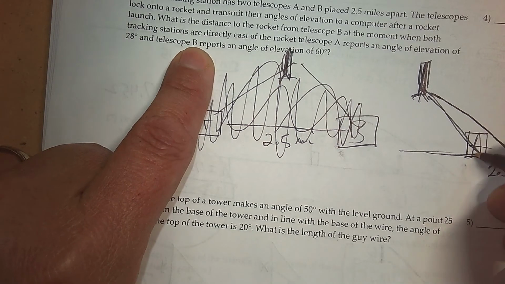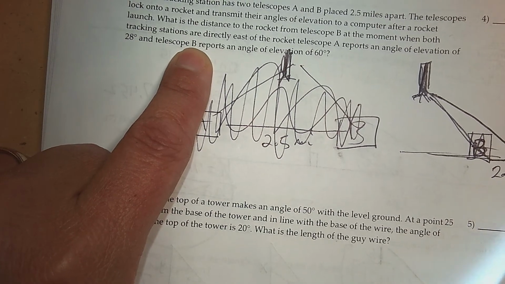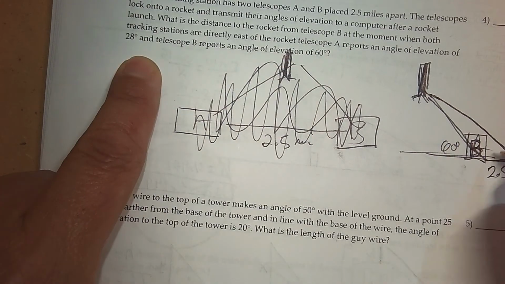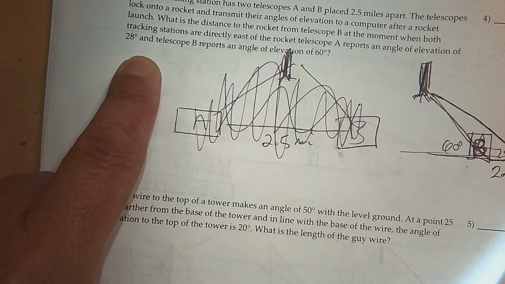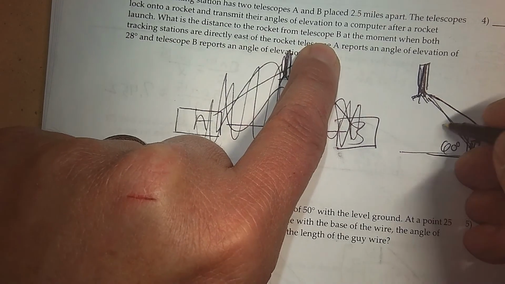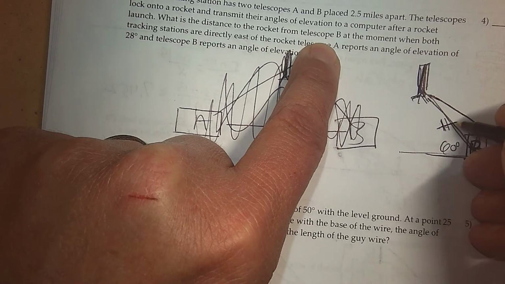So actually, which one's closer then? A or B? B is closer because it has a bigger angle, right? So B is closer than A. And it says, what's the distance from the telescope to, which telescope? The rocket to B, right here.